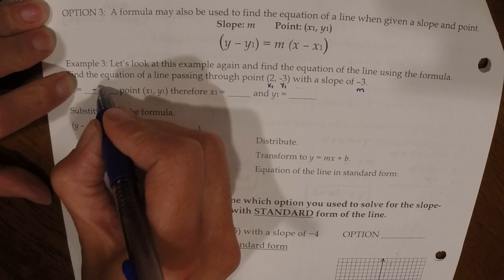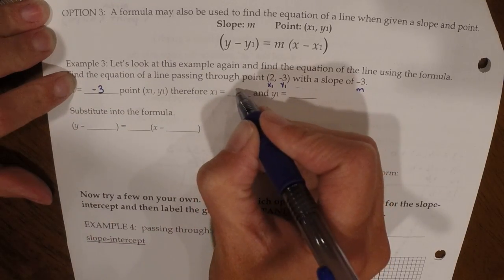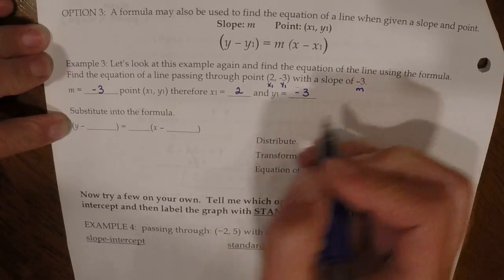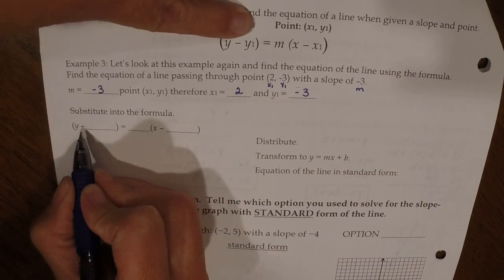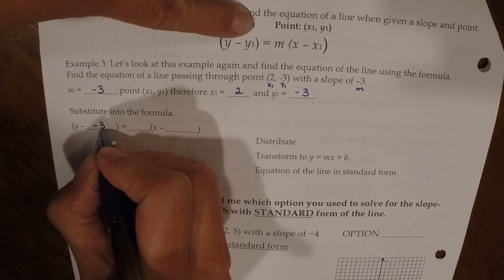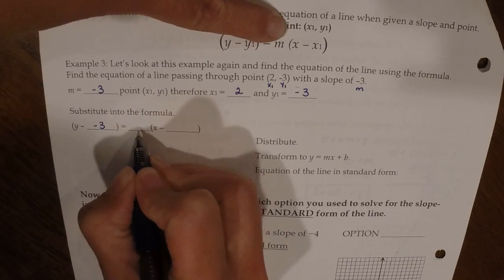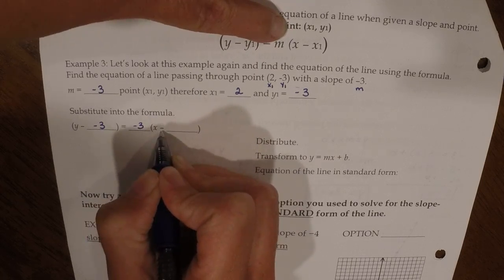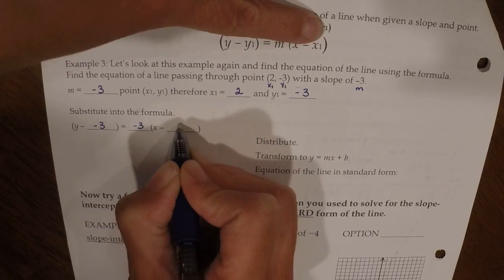So we said m is -3, x1 is 2, y1 is -3. So y minus y1 would be y minus -3 equals m, so this would be -3, and then x minus x1, well, that would be x minus 2.